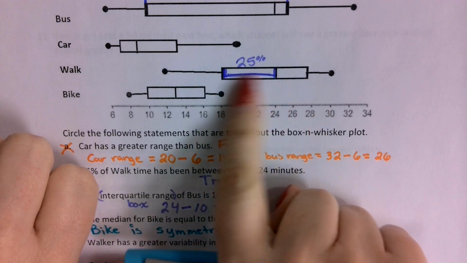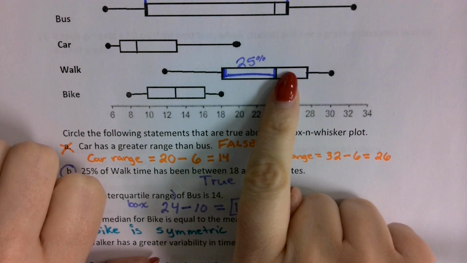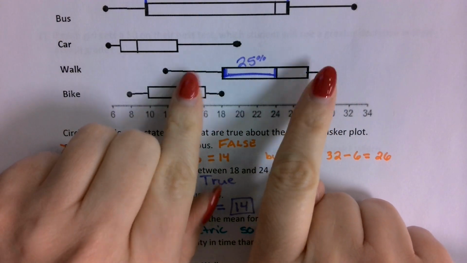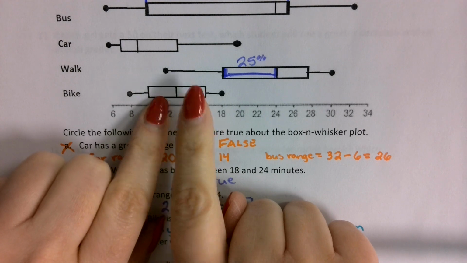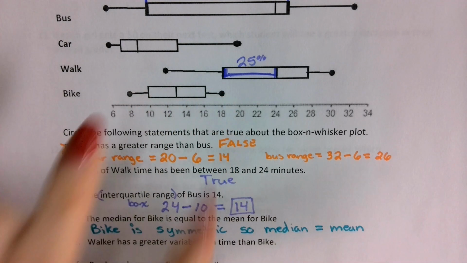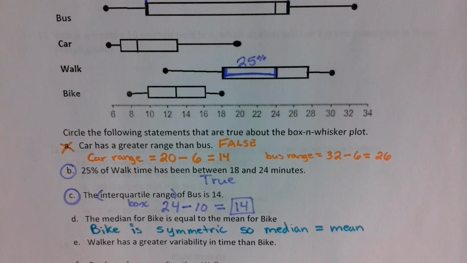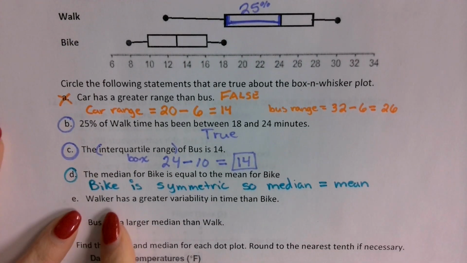What about walking? No. Okay, again, one side of the box is a little bit bigger, and then the whiskers are very different as well. Okay, but the bike, the left side and the right side of the box is perfect. The left and the right whiskers are perfect. Okay, so they will line up exactly. All right, so that is going to work. Let's take a look at the next one.